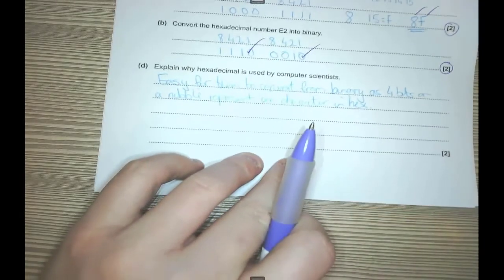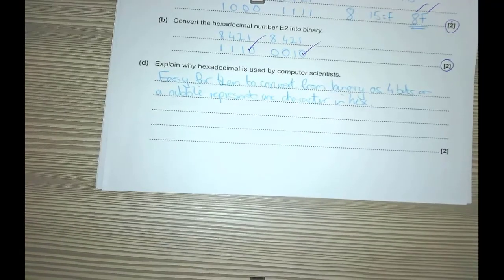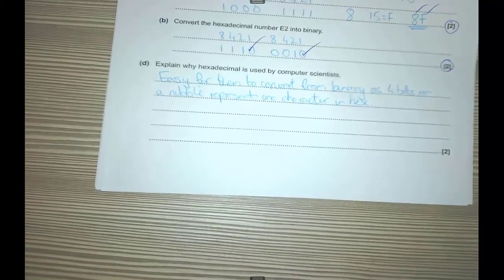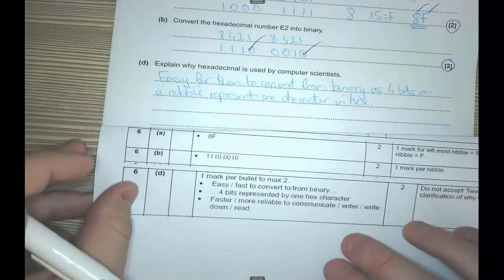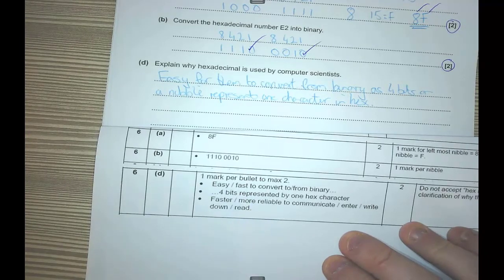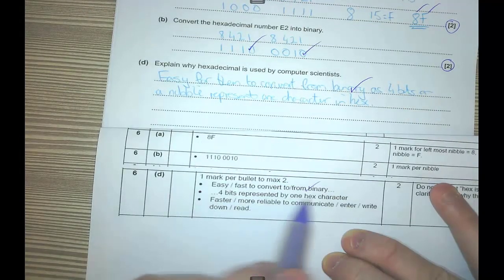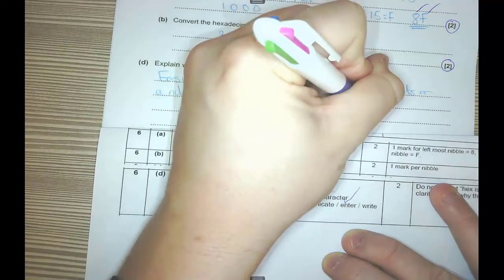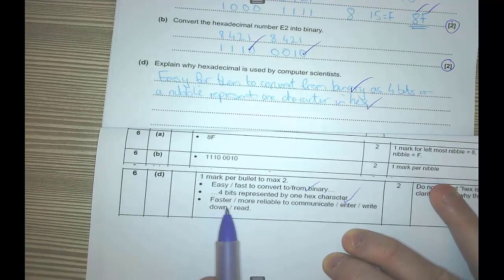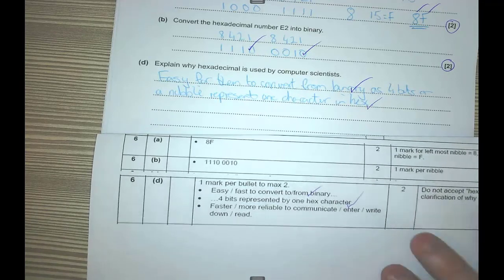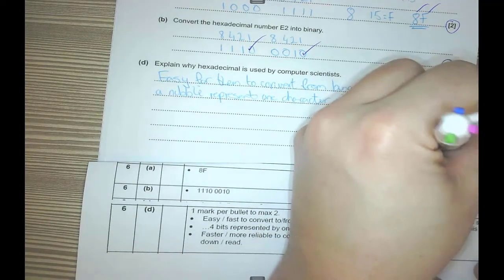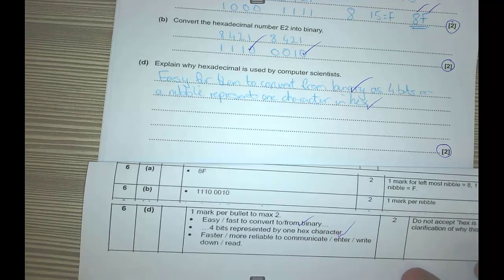So let's have a little look at the mark scheme. Just move this up. Okay. So the mark scheme says it's easy / fast to convert from binary. So I can meet that mark point. As 4 bits or a nibble represent 1 character. So that's the second mark. You could also have said it's faster or more reliable to sort of enter. It's less error prone. Okay, so there we go, 2 marks.